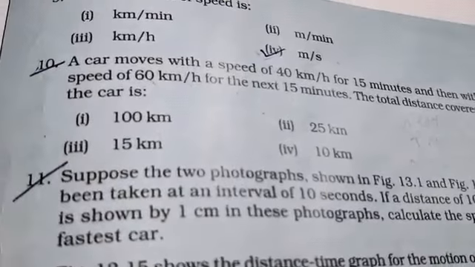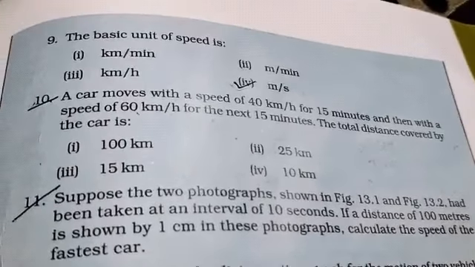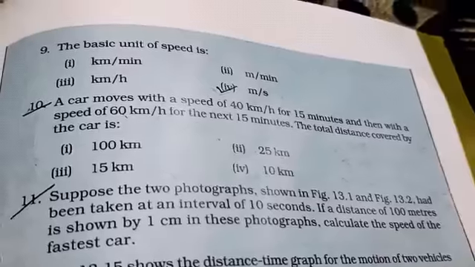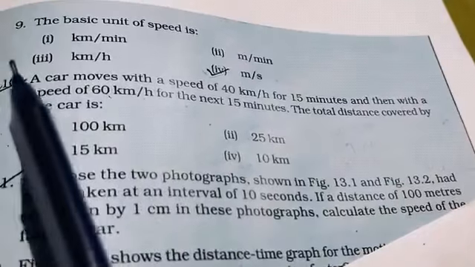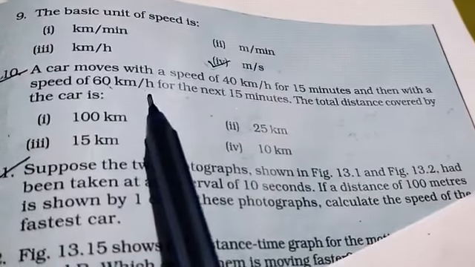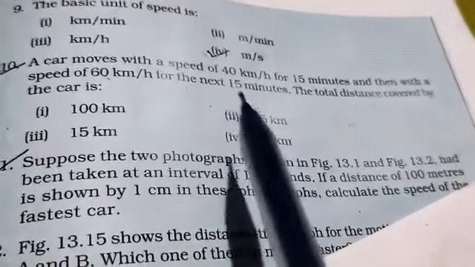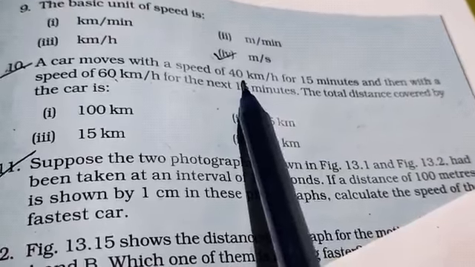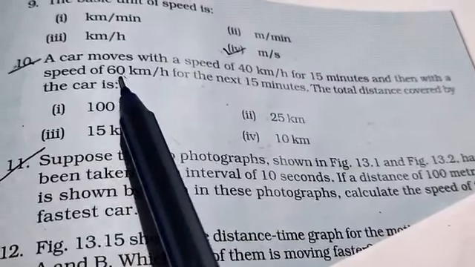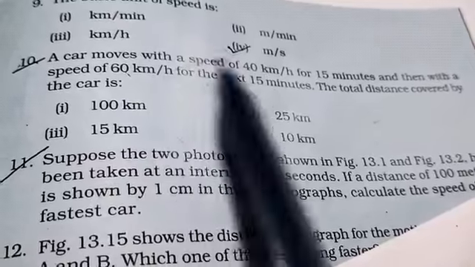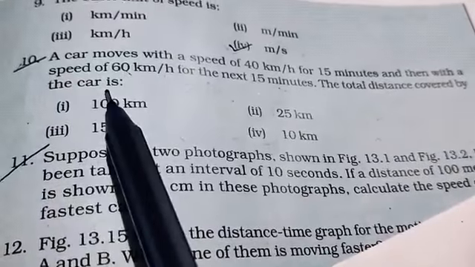A car moves with a speed of 40 kilometers per hour for 15 minutes, and then it moves with a speed of 60 kilometers per hour for the next 15 minutes. Then find the total distance covered by the car. So पहले कार कौन सी स्पीड पे चल रही है? 40 किलोमीटर्स. कितनी मिनट के लिए? 15 मिनट्स के लिए. Afterward the speed of the car changes. What is the speed of the car? It is 60 kilometers per hour. And for how many minutes does it go? For 15 minutes. Then we have to see what is the total distance covered by the car.